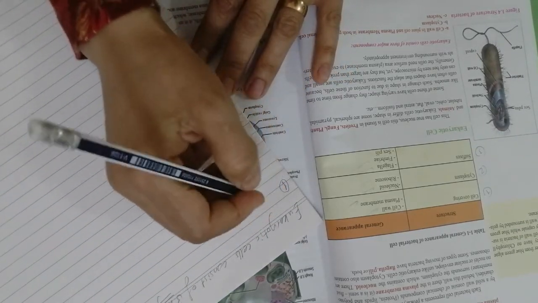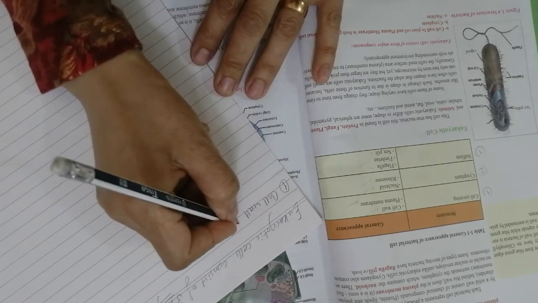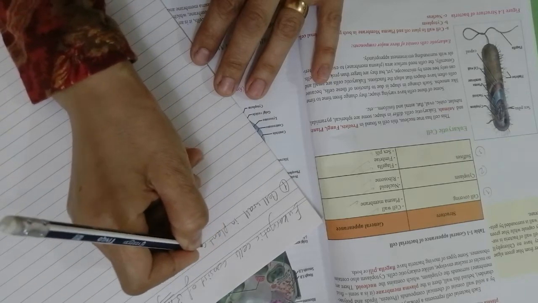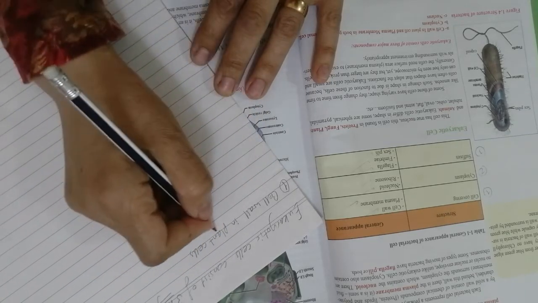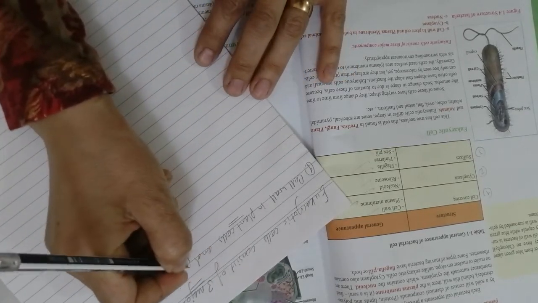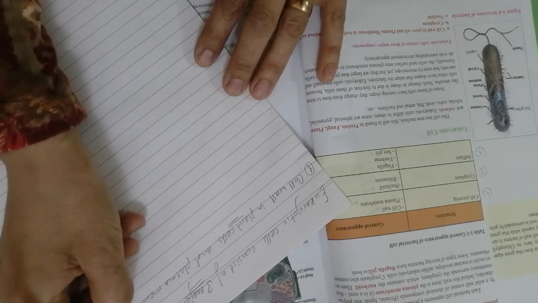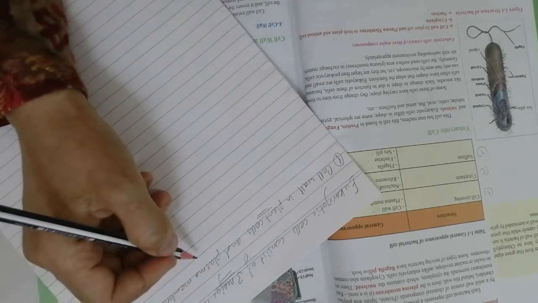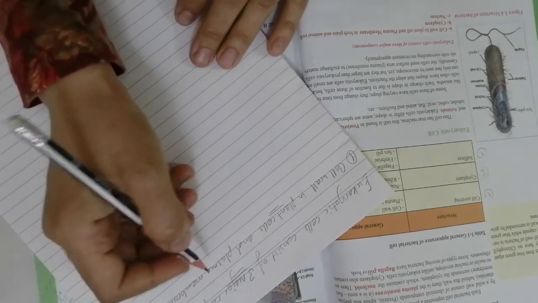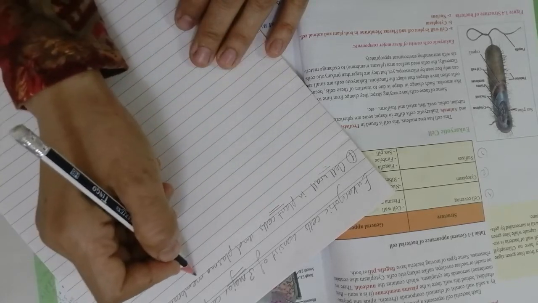The first component is going to be the cell wall that we can find in plant cells, in addition to the plasma membrane. Sometimes we call it cell membrane or plasma membrane. Plant cells have a cell wall and a plasma membrane.